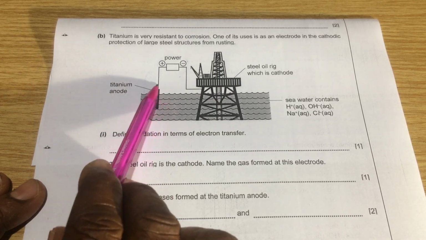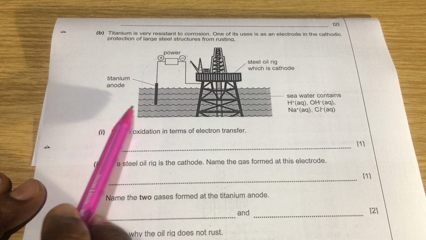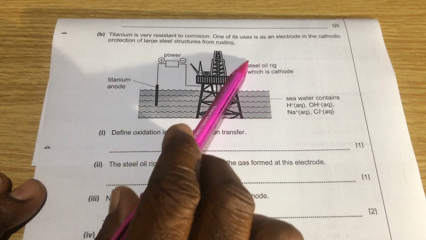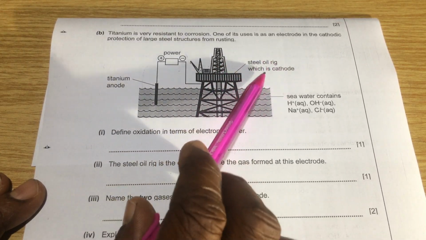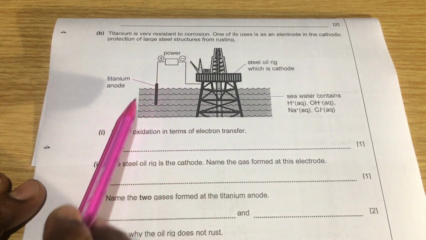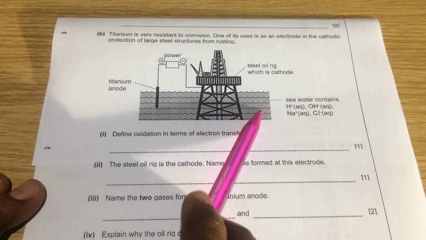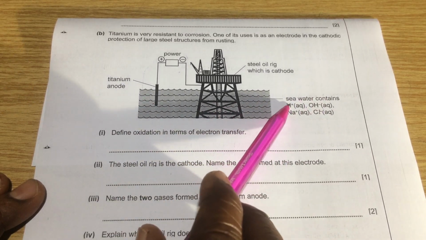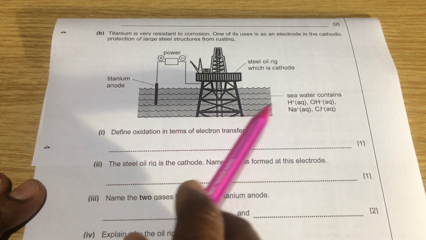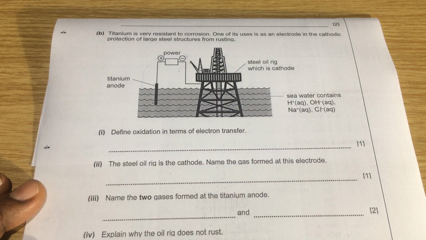This is the anode. It's made of titanium. It's very resistant to corrosion. And this is the cathode, the steel oil rig. And you have the battery or power supply. Seawater is the electrolyte. Seawater contains hydrogen ions, sodium ions, hydroxide ions, and chloride ions in the aqueous state.